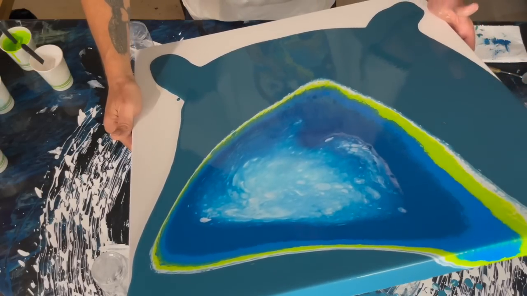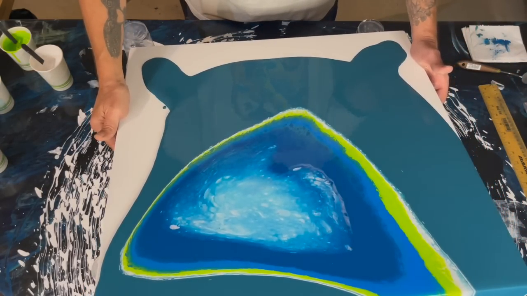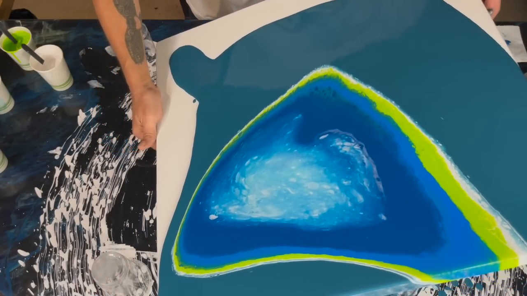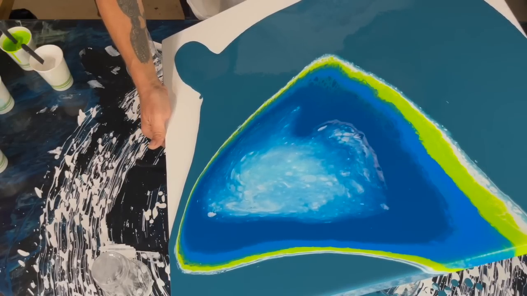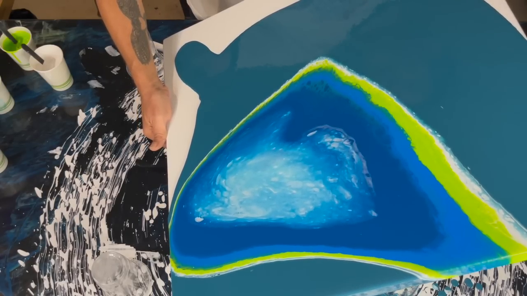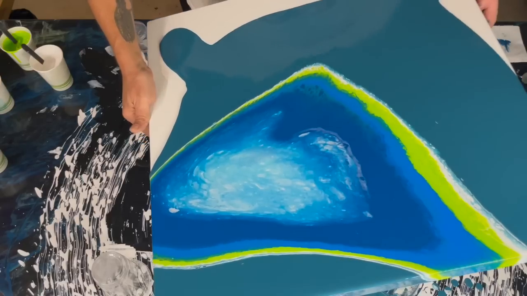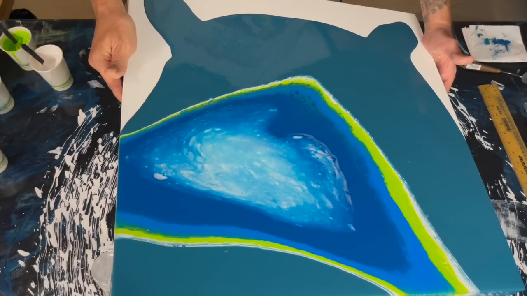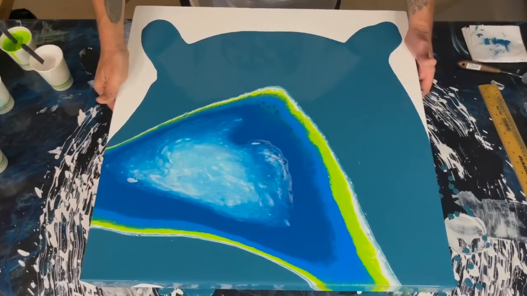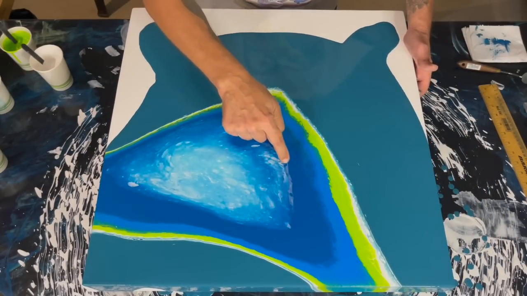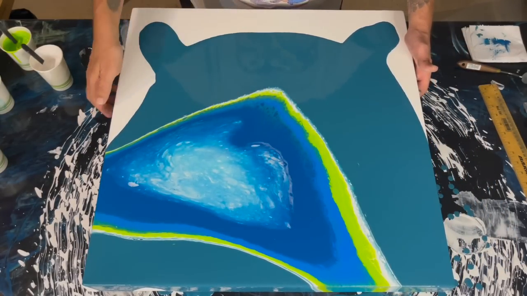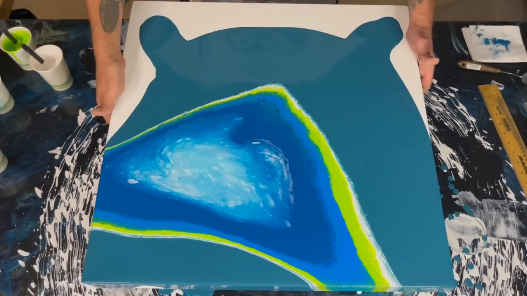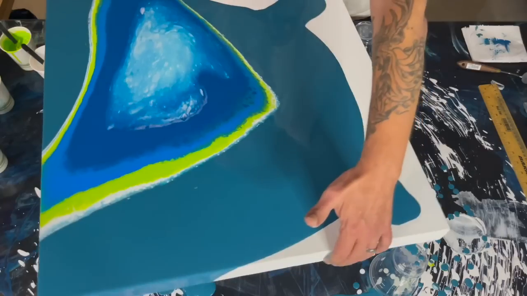So let's bring that down a little bit. Try and keep this in frame. Let's go off this side right here and anchor it in that spot. Lose a little bit of paint, there we go. Bring it back towards the center. I can see this pearl blue doing some really fun things right there, so I'm gonna make sure that I keep that. This is really pretty out here on the outside edge too, with that electric yellow green. Really pretty.